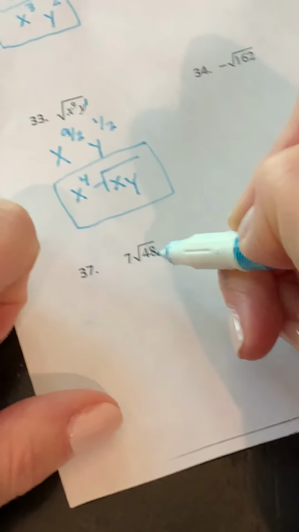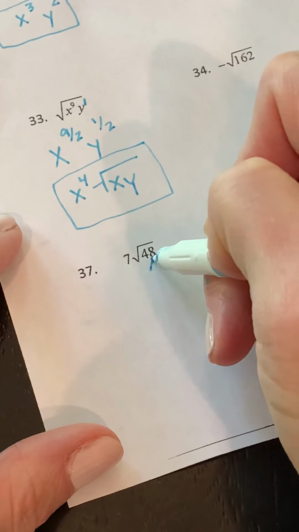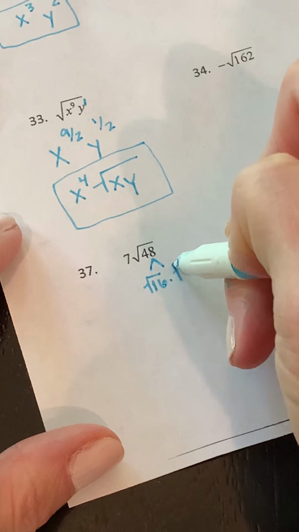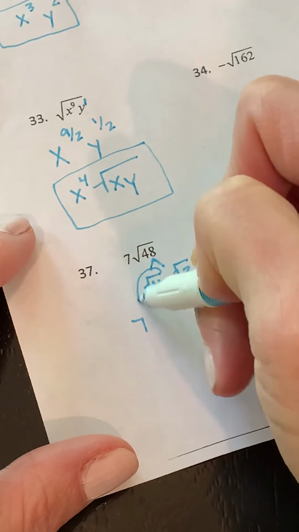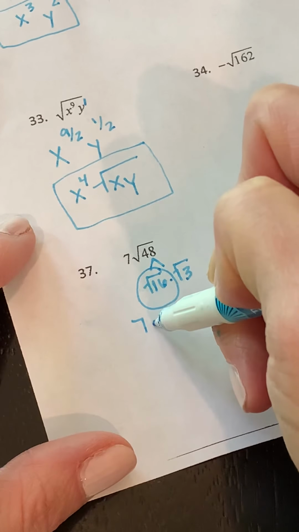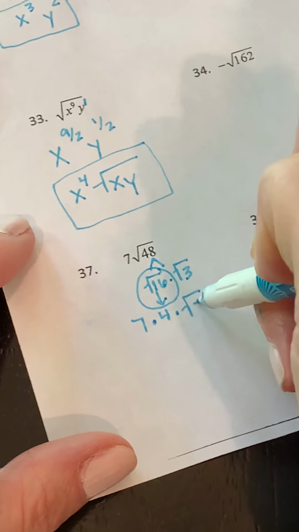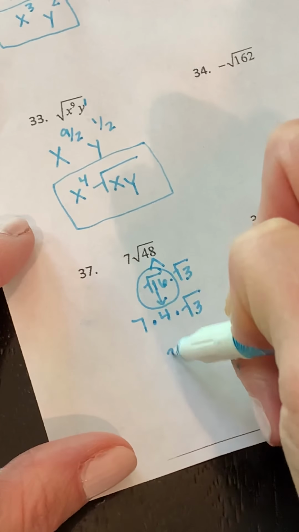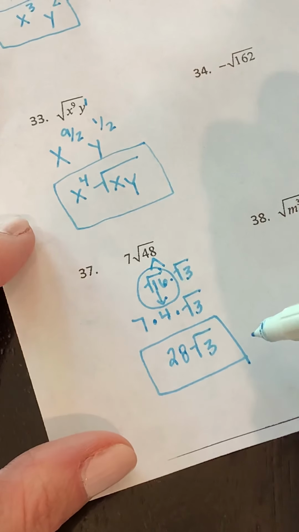All right, 48 is not a perfect square, but when I start dividing and trying to find perfect square factors, I find that I'm going to have the square root of 16 times the square root of 3. All right, so when I do that, I'm going to take the square root of 16. So I have my whole number in front. I have the square root of 16, which is 4. So that's where that comes from. Then I cannot take the square root of 3. There are no perfect square factors in there, so it stays under the radical. 7 times 4 is 28, and I have 28 square root of 3 as my answer.